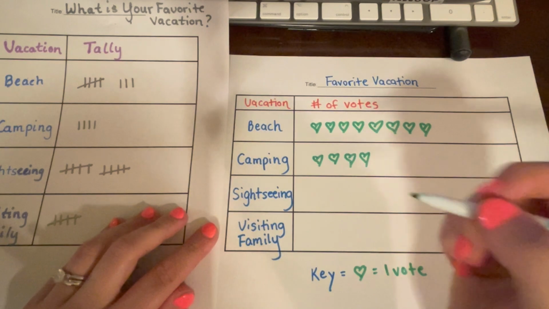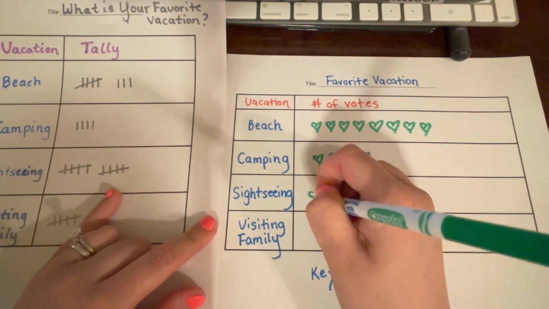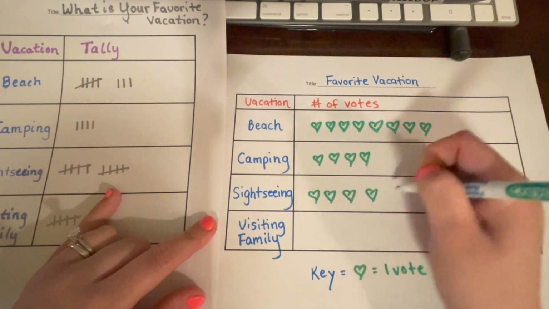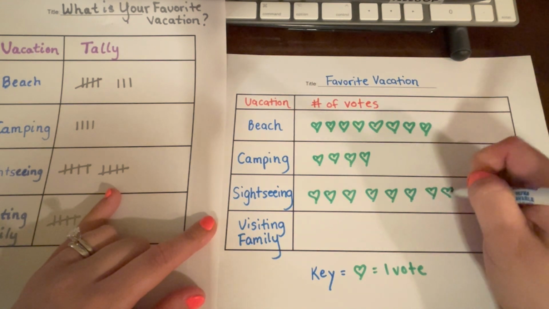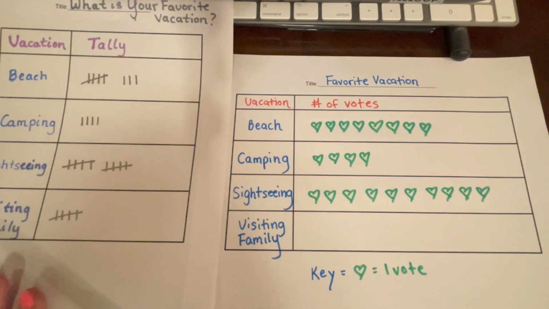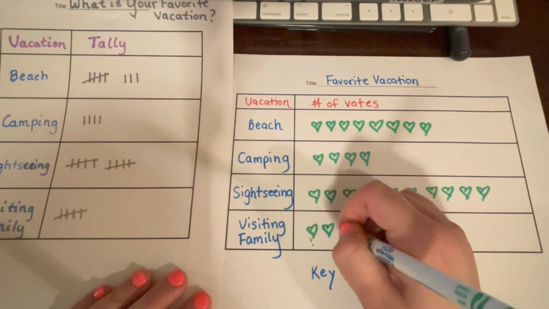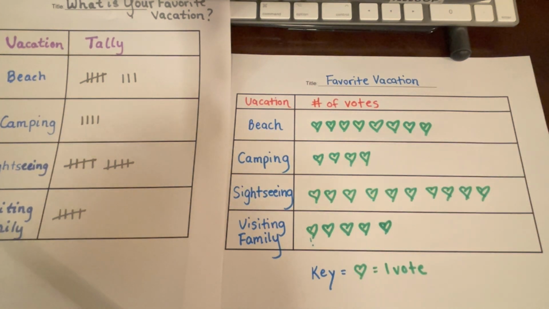And then the next one is sightseeing. So I have 10. I can see that because I have 2 lines going through. So 1, 2, 3, 4, 5, 6, 7, 8, 9, 10. All right. And then visiting family, I only have 5. So 1, 2, 3, 4, 5. So, and there we have a completed pictograph.